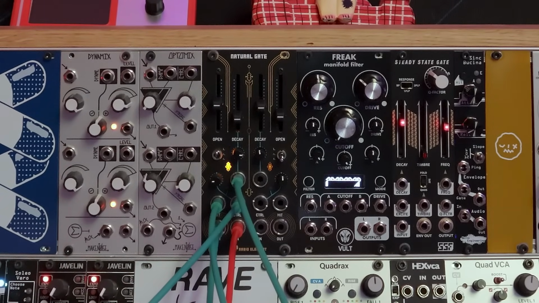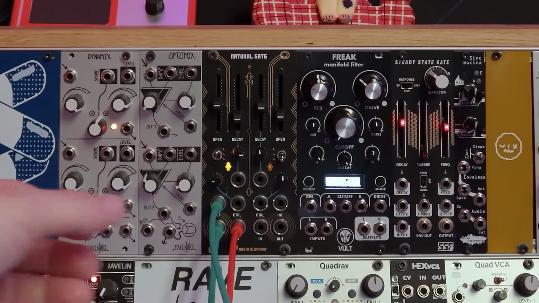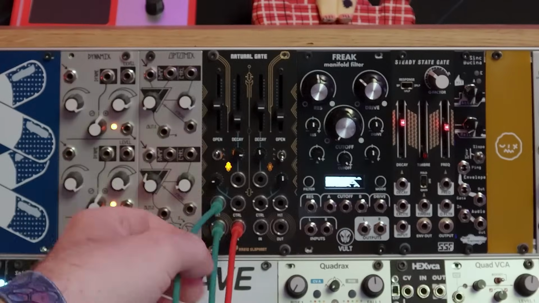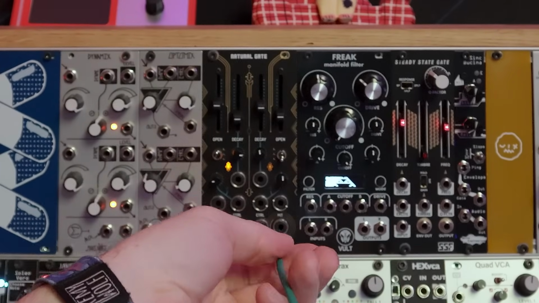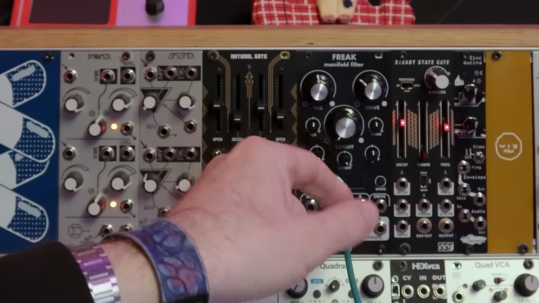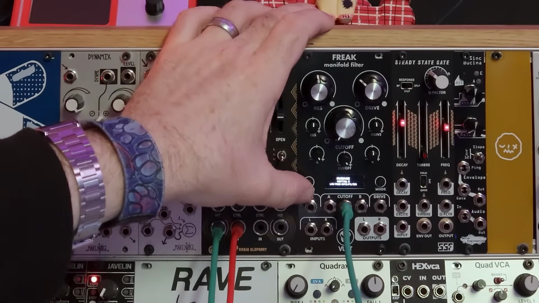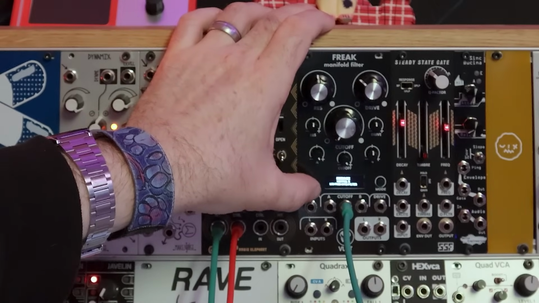All right, next up is a bit of a weird one. This is the Vult Freak manifold filter, which claims to have a low-pass gate setting in here. A low-pass gate plus VCA, claims to be like a Vactrol. We're supposed to put a gate into the cutoff, and then resonance acts as a decay, so in to in, out to out.